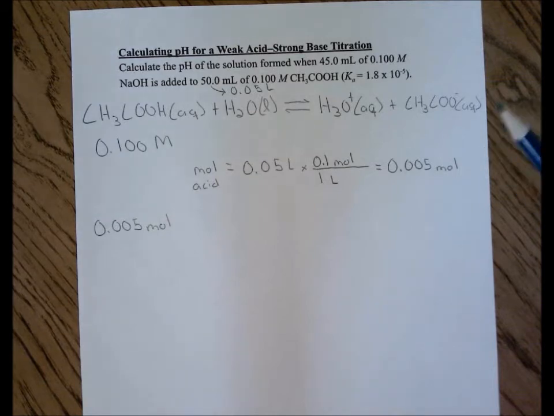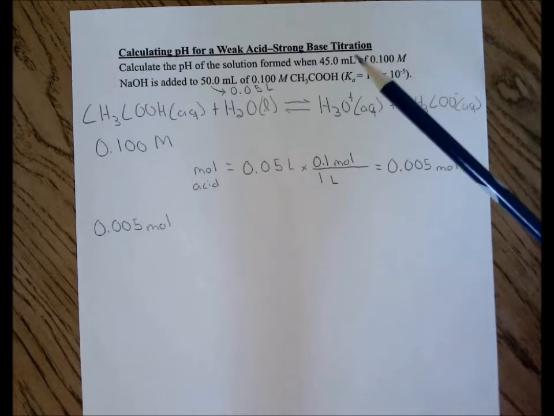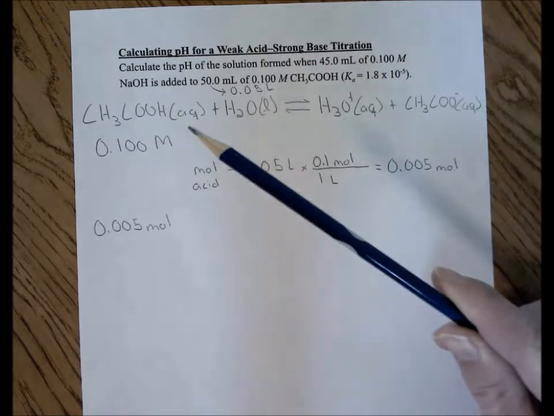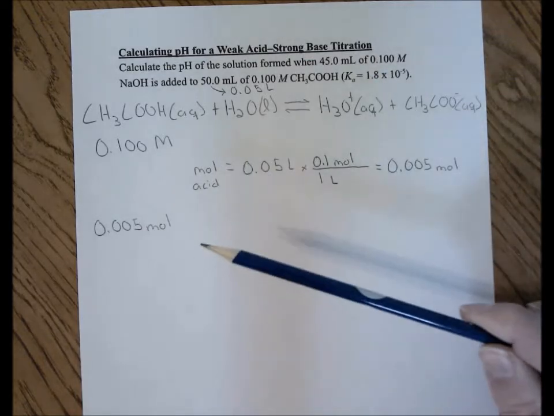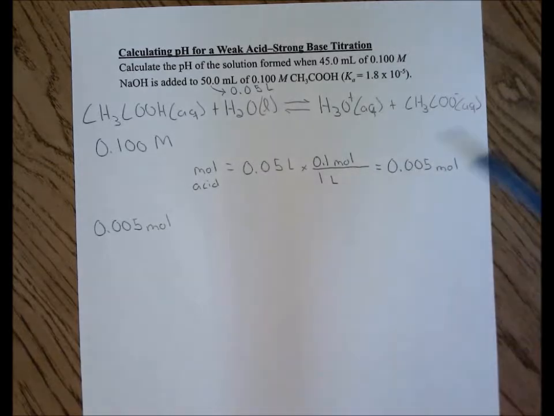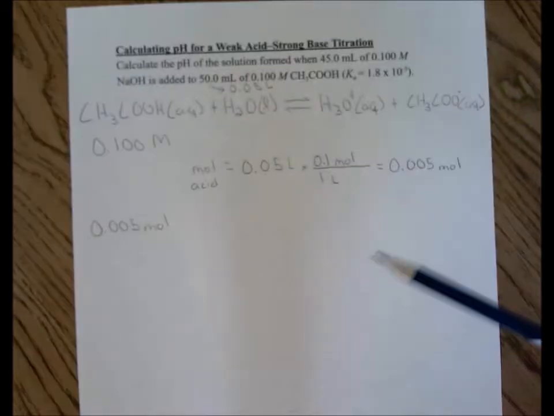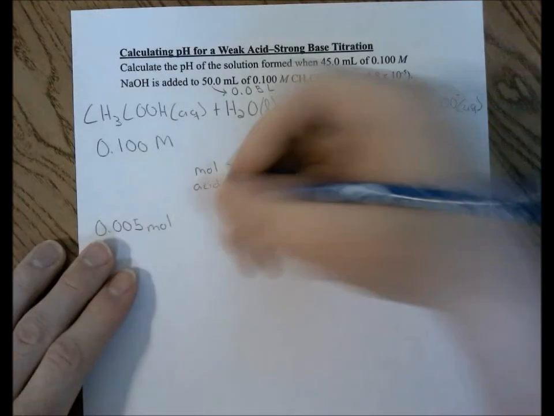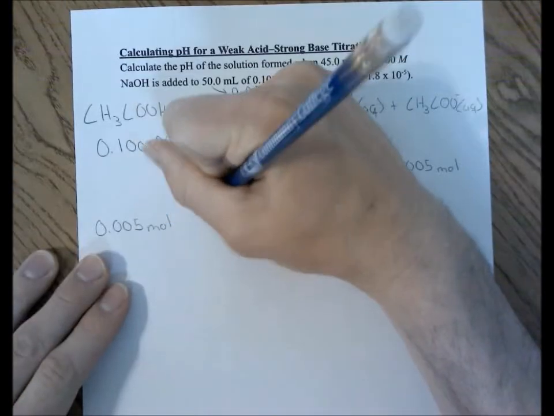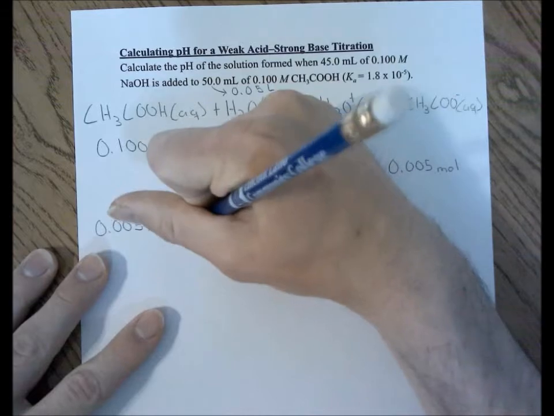So for every mole of strong base we add, we have to take away our acid and add in our conjugate base here, that's CH3COO minus.